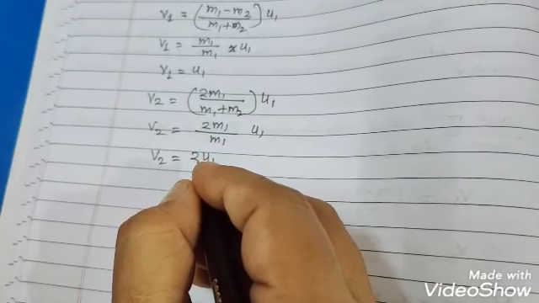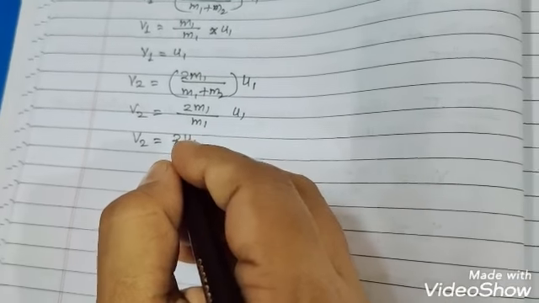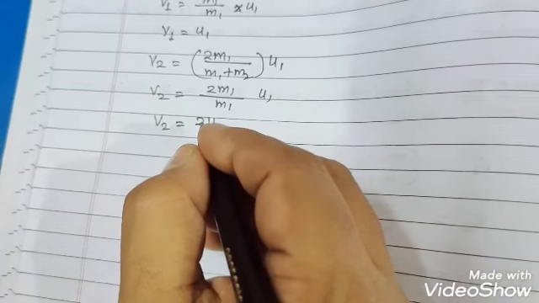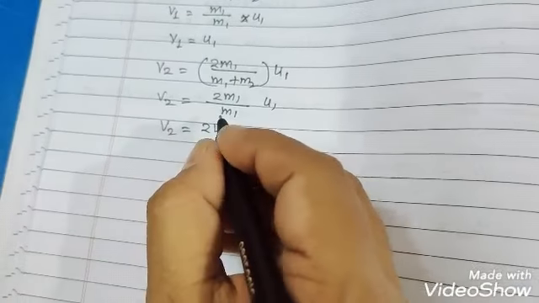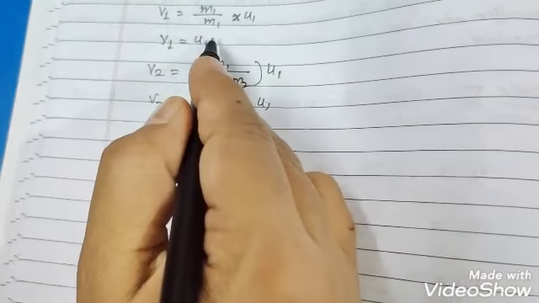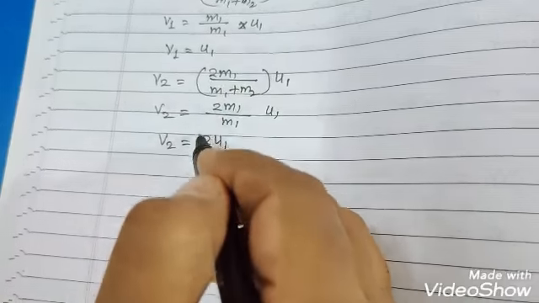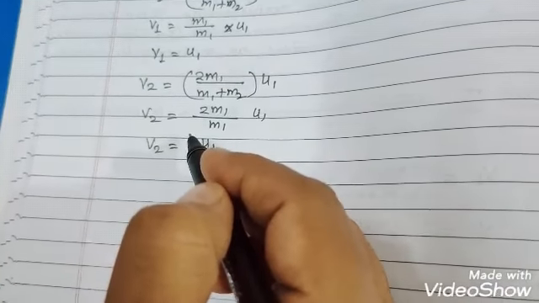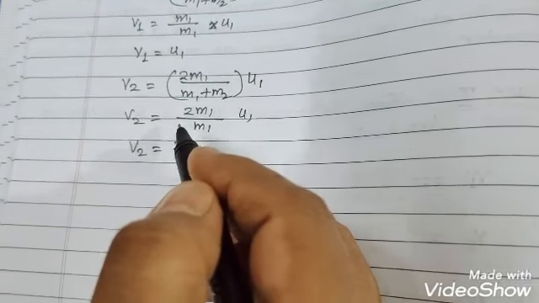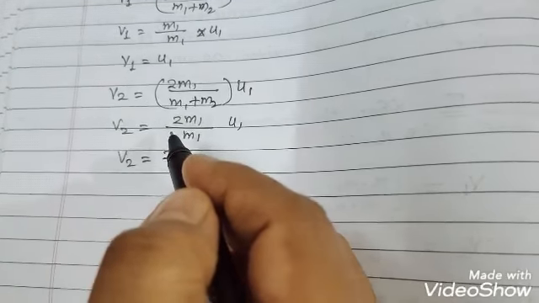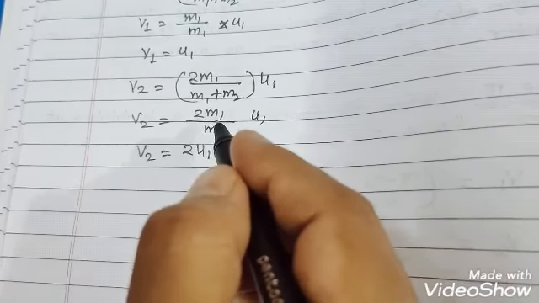Hence what we find is that when a heavy projectile body A undergoes an elastic collision with a light target body B at rest, body A keeps on moving with its own velocity, that means v1 equal to u1 here, and body B starts moving with double the initial velocity of A. A head-on elastic collision between two balls moving in opposite directions can be an example of this case.